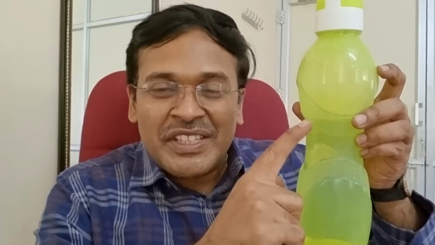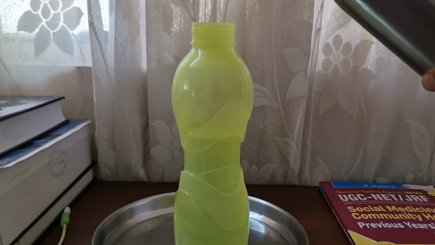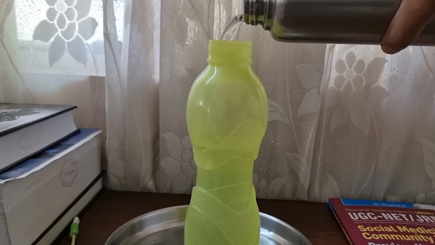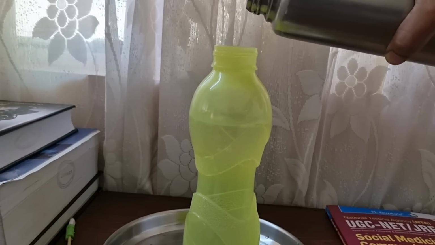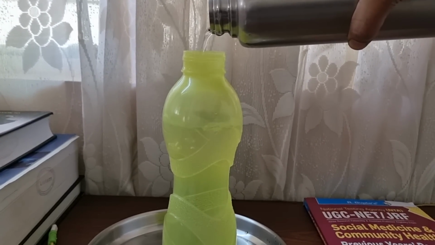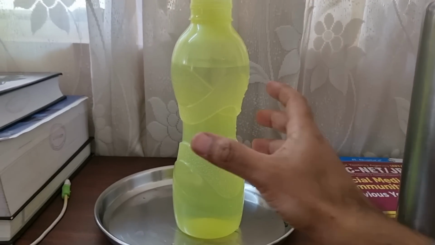Hello students, I am having a water bottle which already has some water, that is old water. Now if I add some extra water to this old water bottle, then there is new water as well as old water. This new water, what I am adding, is incidence, whereas this water bottle which has both old and new water is prevalence. I hope you understood prevalence.